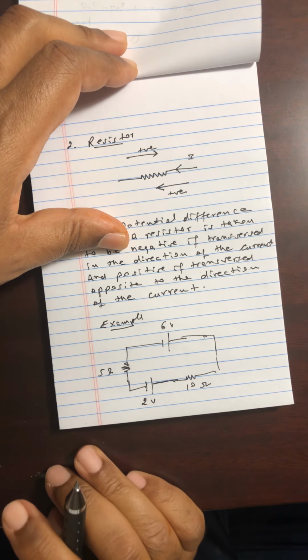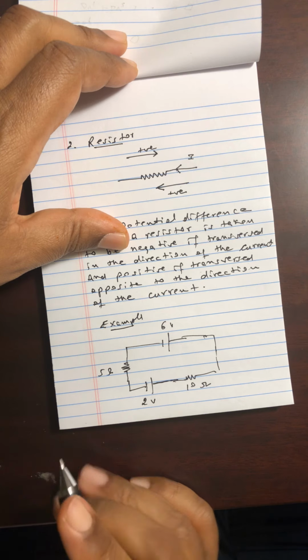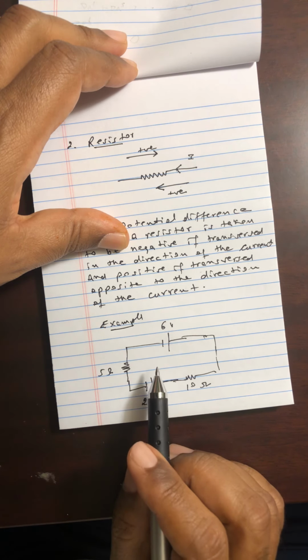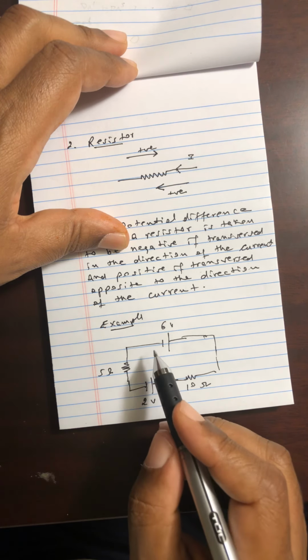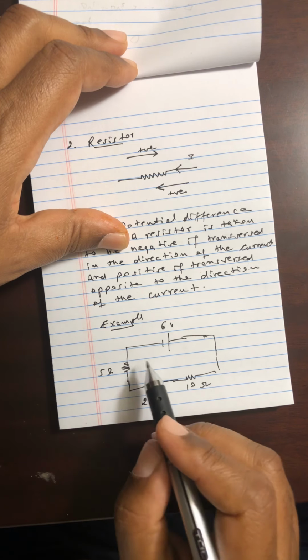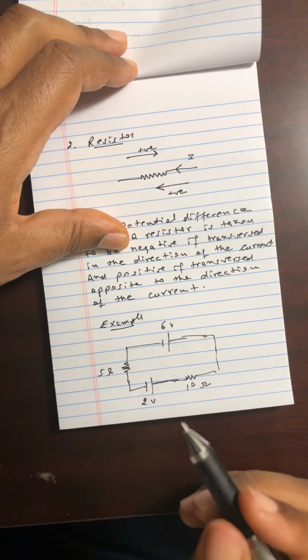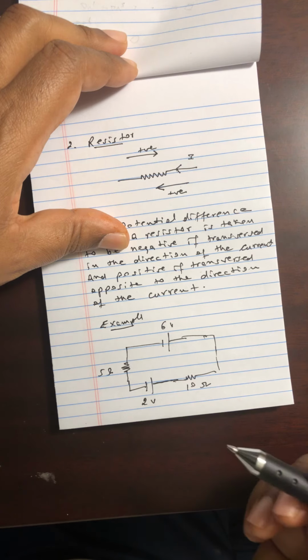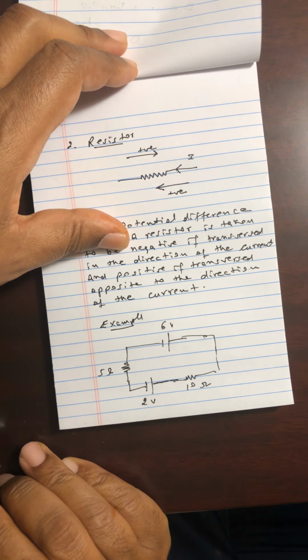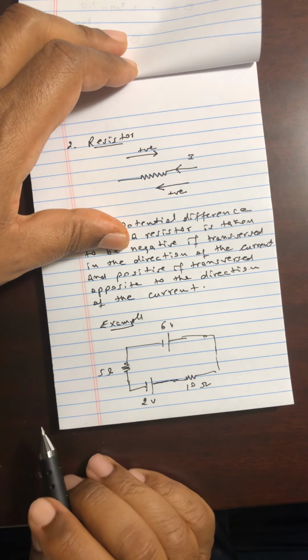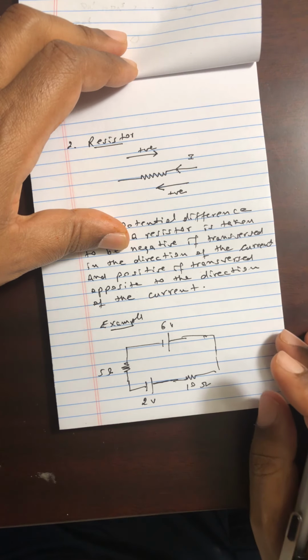The answer will tell you whether it's positive or negative. If the answer turns out to be positive, then the assumed direction is correct. But if the answer turns out to be negative, the assumed direction is opposite to the actual direction. So the answer for the current will tell you the direction of the current.